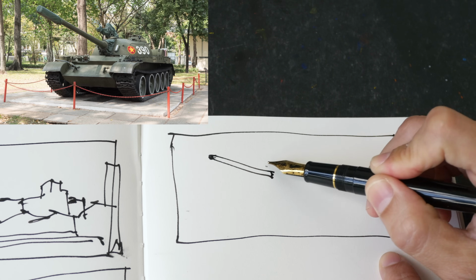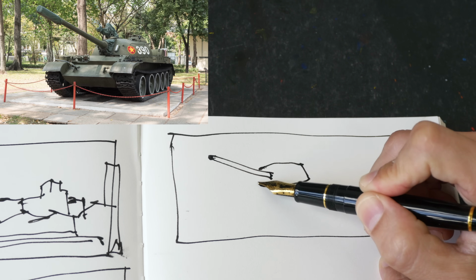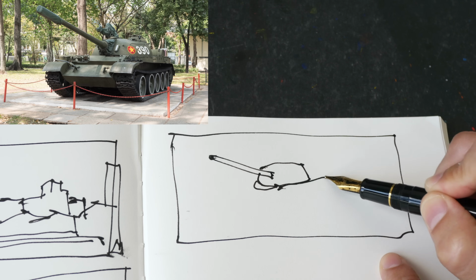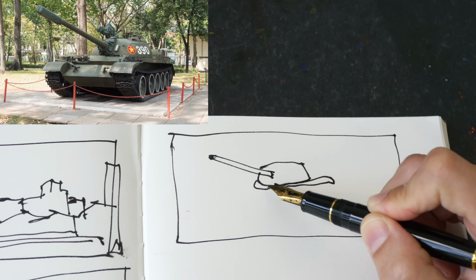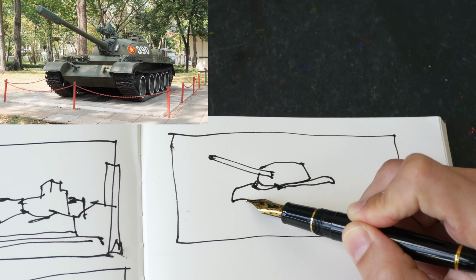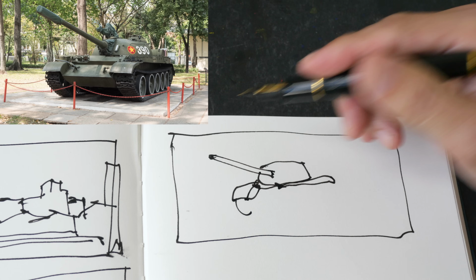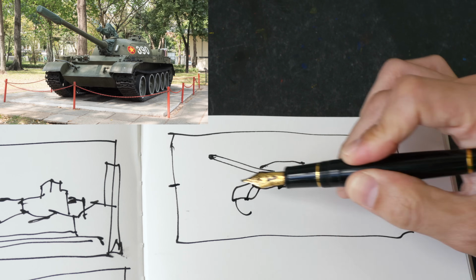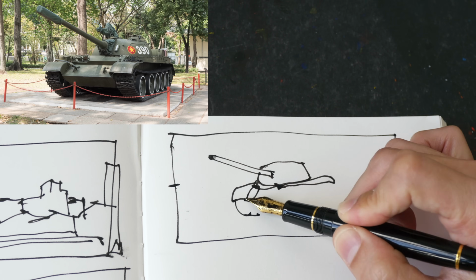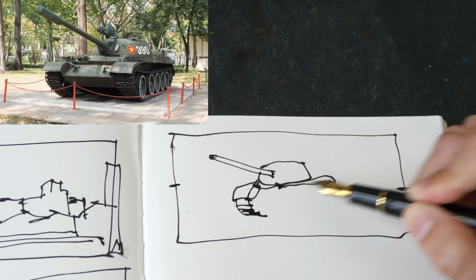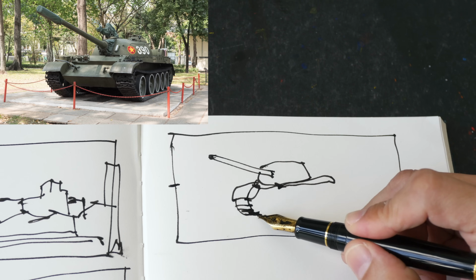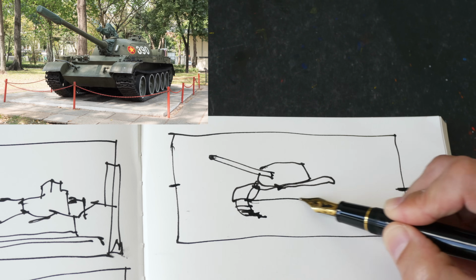So once we can fit the turret onto the page, fitting the rest of the tank is no problem. Of course, you have to make sure that you draw this turret above the midpoint of this page, because if you draw it too low, then you may not have space to draw the bottom of the tank.